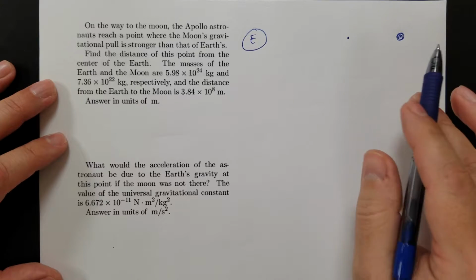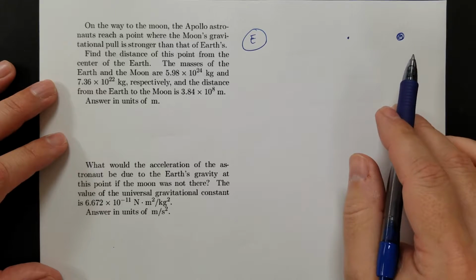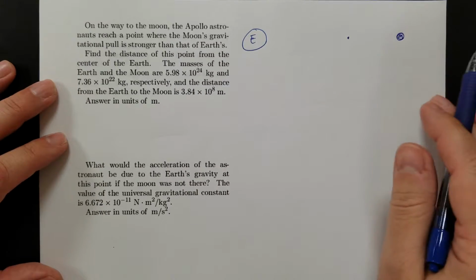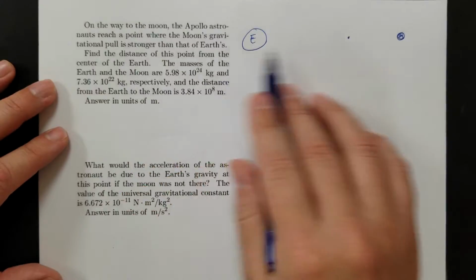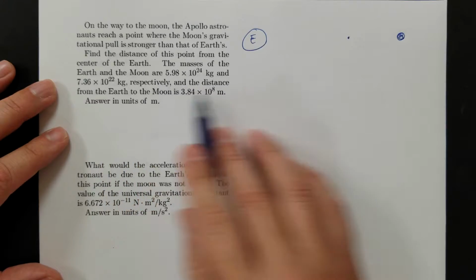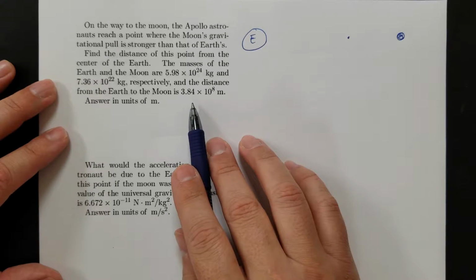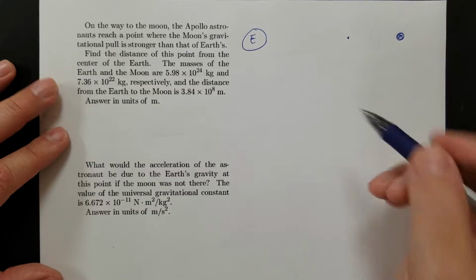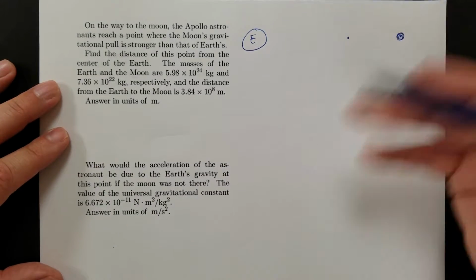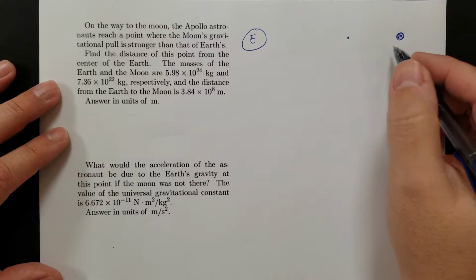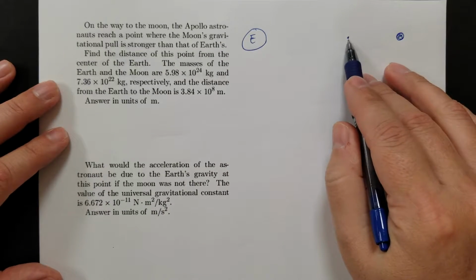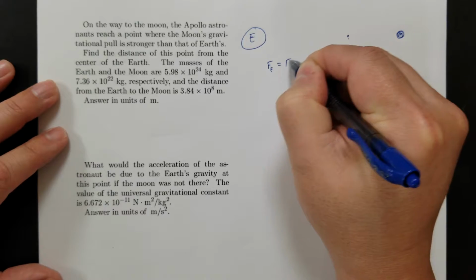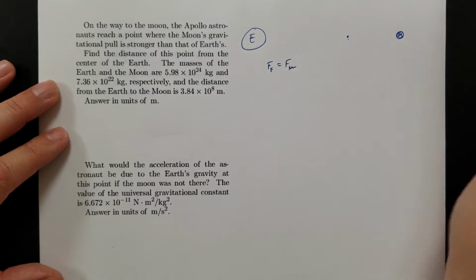Okay, so this is really similar to that other homework problem where you had two masses and you're trying to find the point where it's zero, except it's a little bit easier. Okay, so we know the distance between the Earth and the moon, and I know the mass of the Earth and I know the mass of the moon, right? So I'm trying to find that distance. So let's think of what we know at that point. At the point here where it's the same, I know that the force from the Earth is going to equal the force from the moon, right?